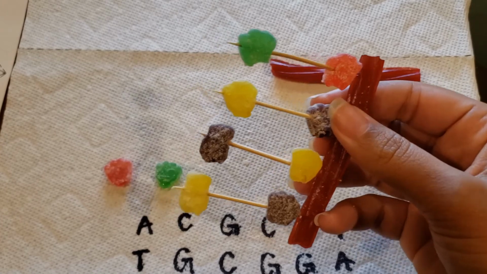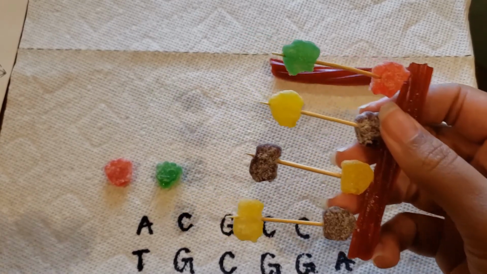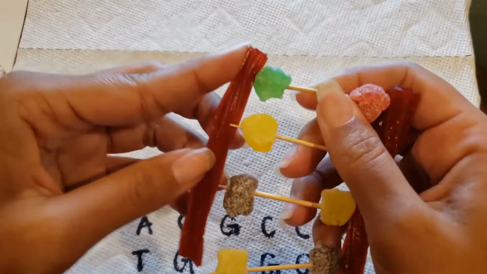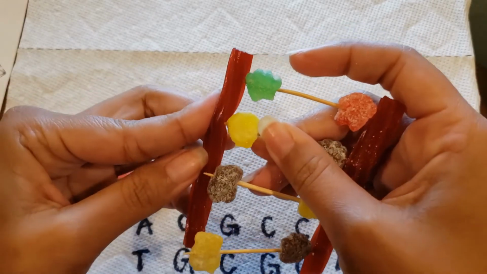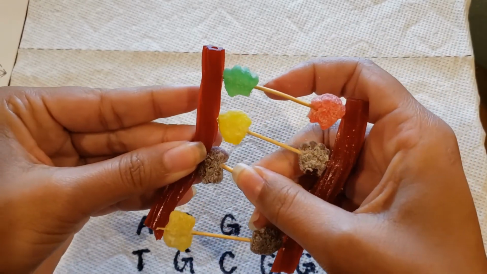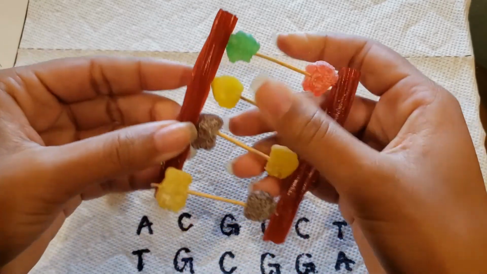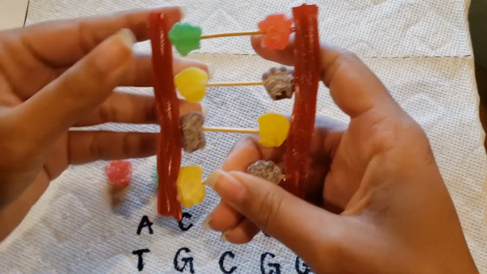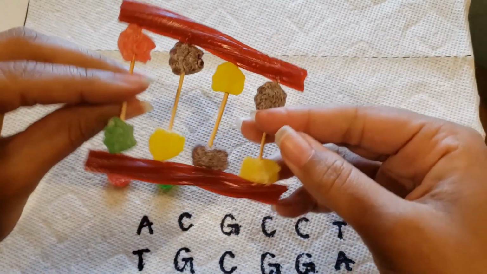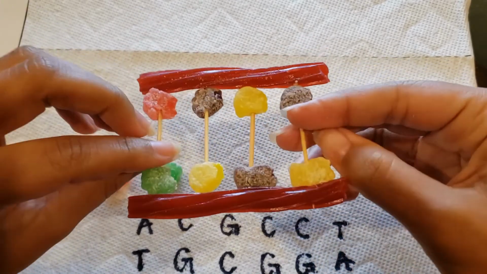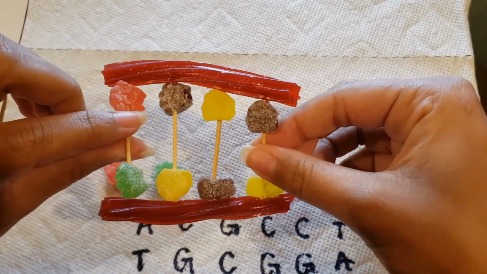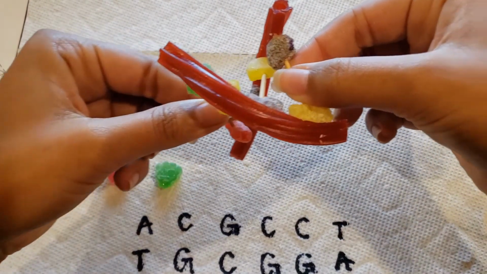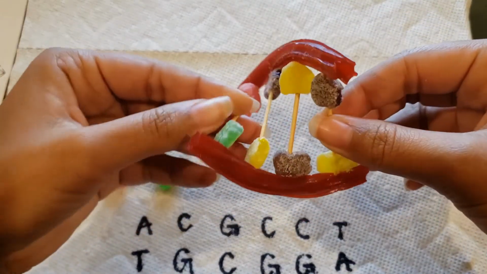Now that I've added all of my complementary nucleotide bases, I'm going to attach the second backbone by carefully piercing each toothpick through the second piece of licorice. And there you have it, a complementary DNA strand. Now, if you're careful, you can gently twist it and you can see the double helix structure. Like we said before, it looks a little bit like a twisted ladder.